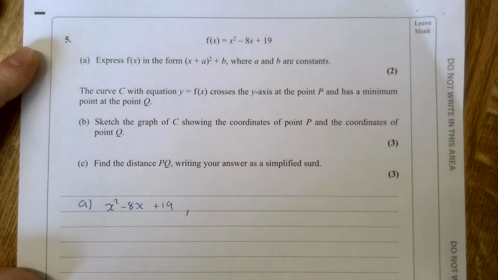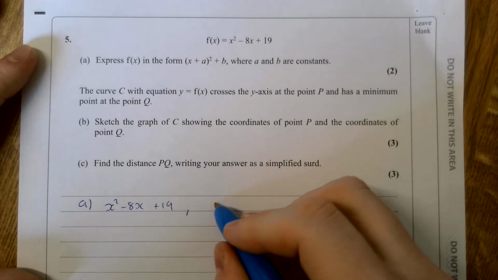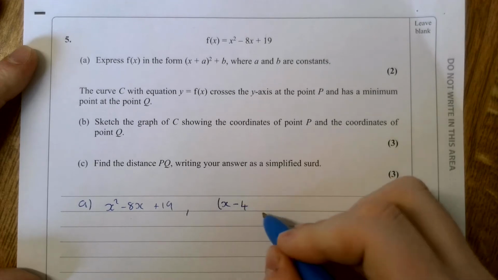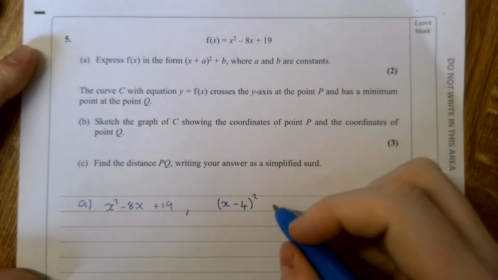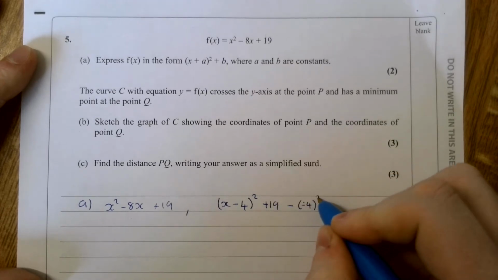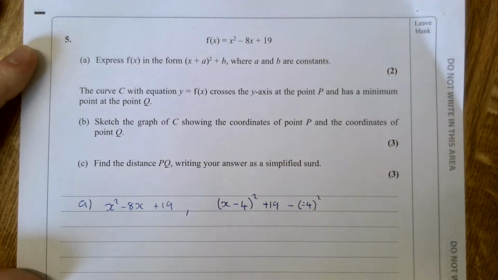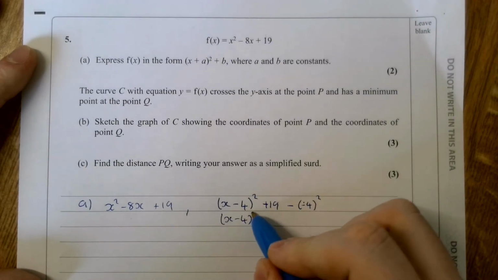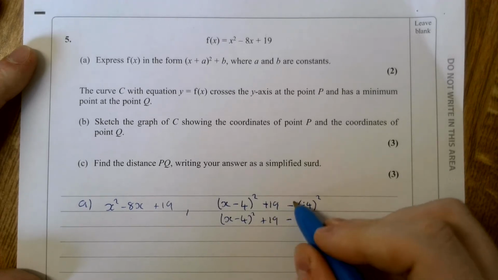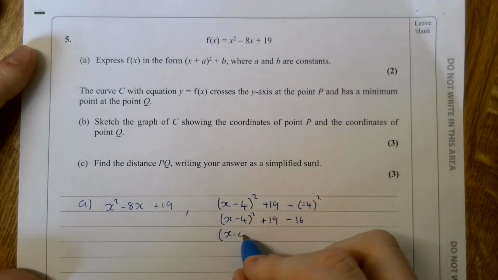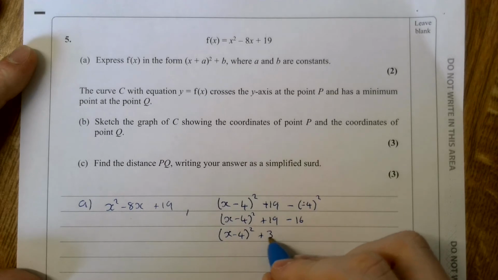I know there's multiple ways to complete the square. I'm going to take the little shortcut, I suppose. I'm going to half this negative 8, which becomes negative 4, and square that. I'm still going to add that 19, but then I'm going to subtract that negative 4 all squared. Negative 4 squared is negative 4 times negative 4, which is positive 16. So this becomes (x minus 4) all squared plus 19 take away 16, which becomes (x minus 4) squared plus 3.